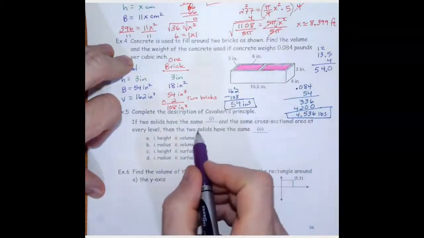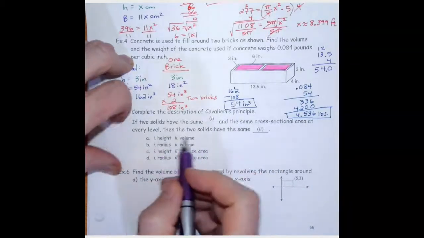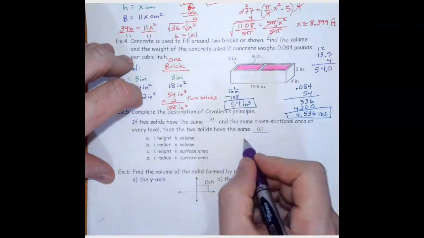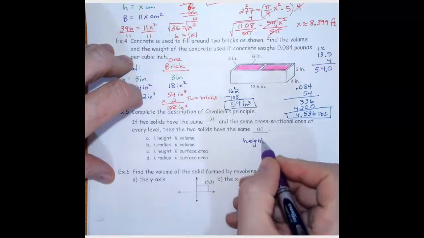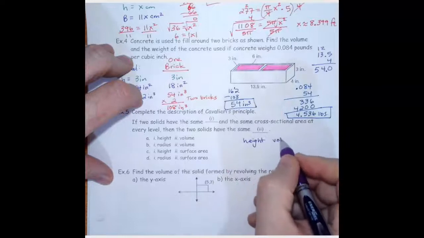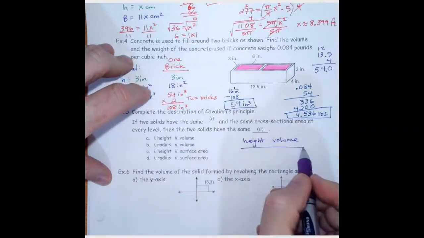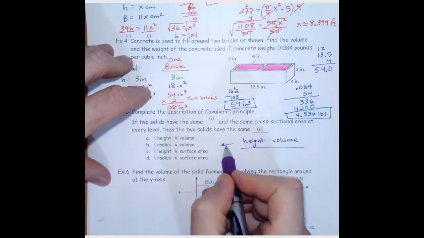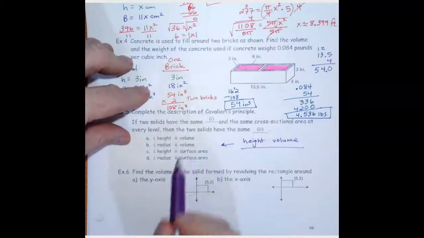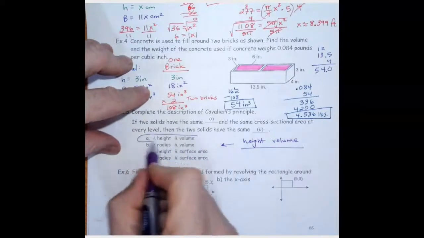So, if two have the same height, then they have the same volume. So it's a good idea in multiple choice questions to try to come up with the answer yourself and then see if your answer is there. So I have height and volume, and that looks like the first one.